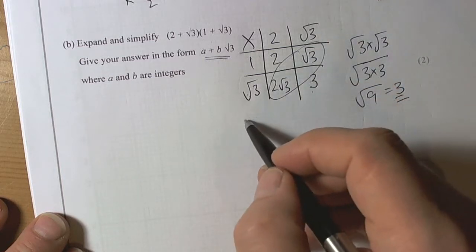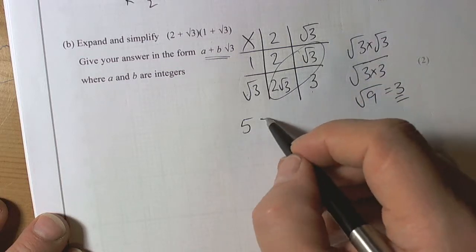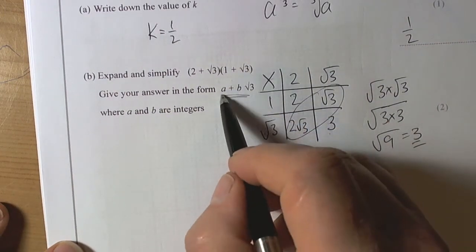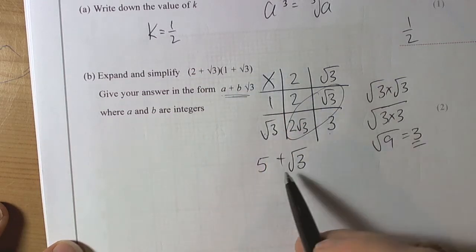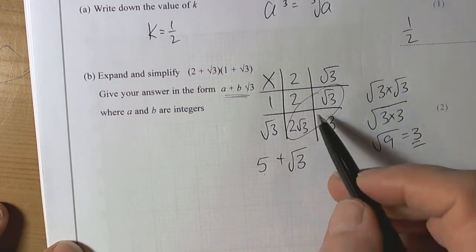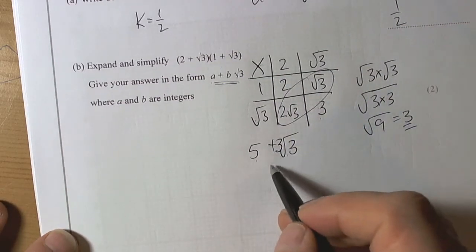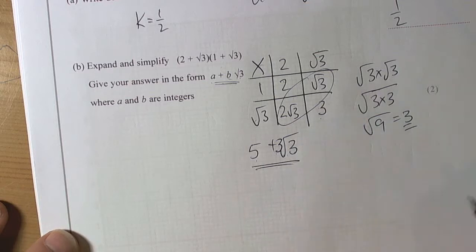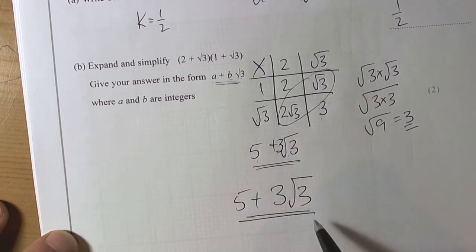We've got a 2 and a 3, and 2 plus 3 is 5, and we've got 2 root 3's plus another root 3, which gives us 3 root 3's. And then we recognise that the question wanted an integer plus an integer times the root. So we've got an integer whole number plus so many root 3's. So again, worth checking. They wanted a number times that, so 3 root 3's. So 5 plus 3 root 3 is our final answer.